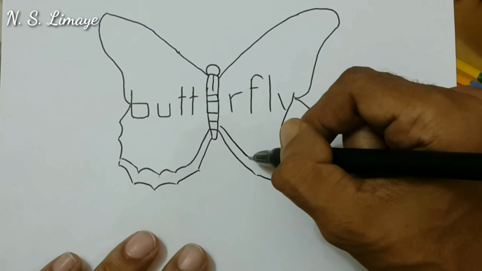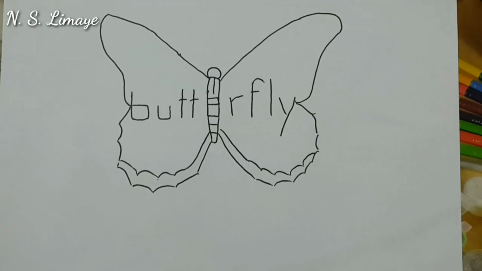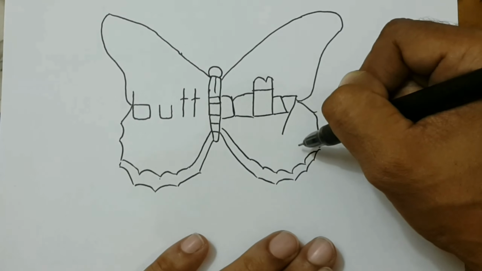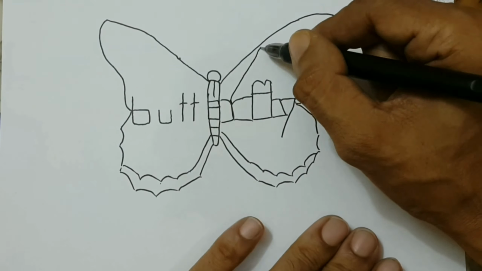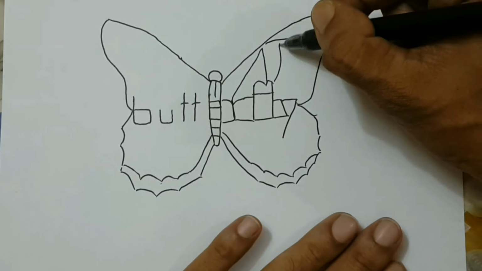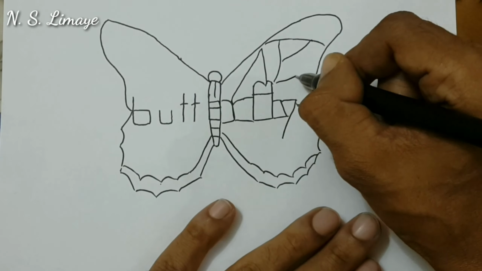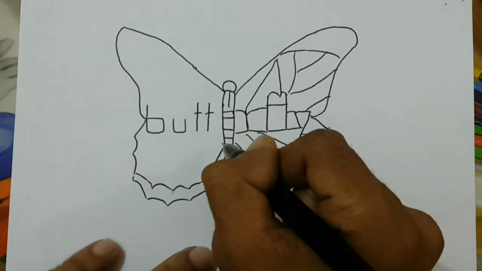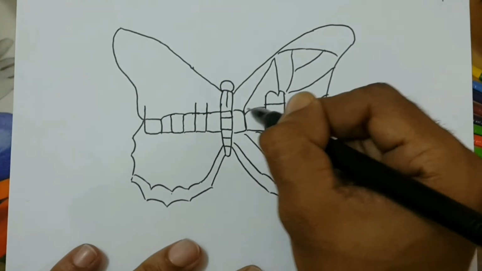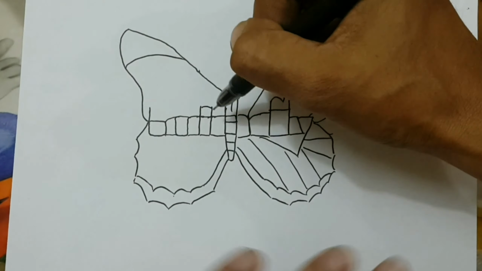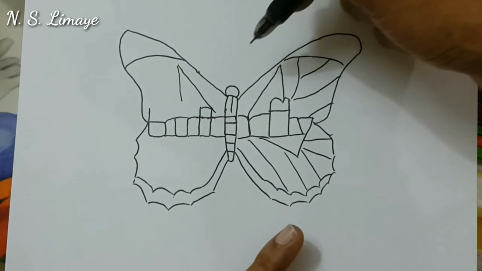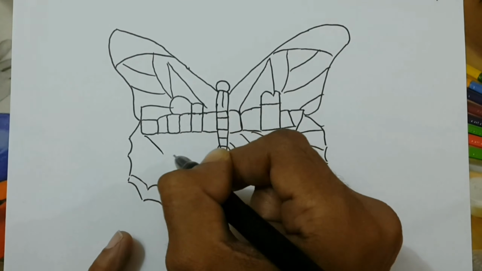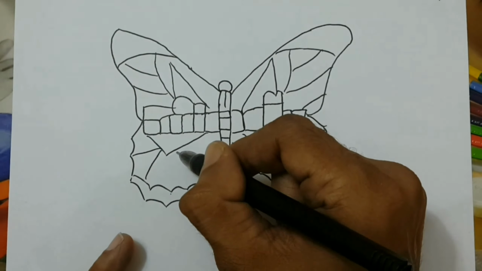Guys, after completing the wing outline part, now try to draw some vertical and some horizontal lines, and try to draw some design work on the right area of the wing by joining those lines. And now try to draw and repeat the exact symmetrical design with joining the vertical and horizontal lines on the left part of the wing on the inner side.